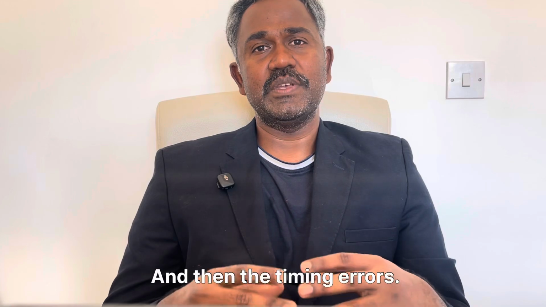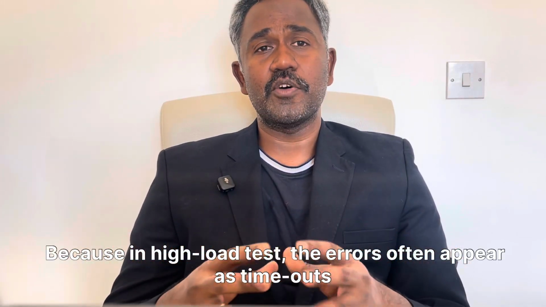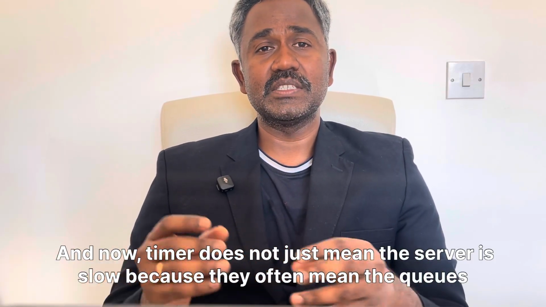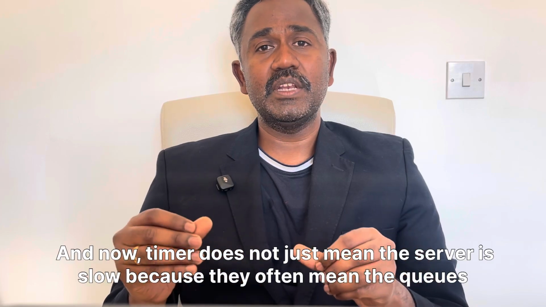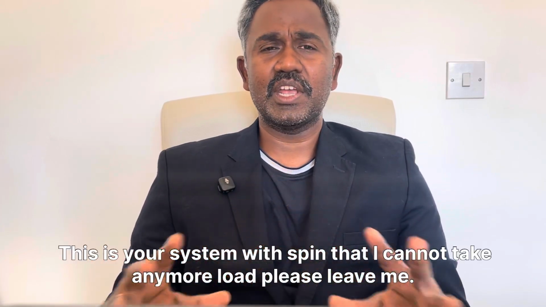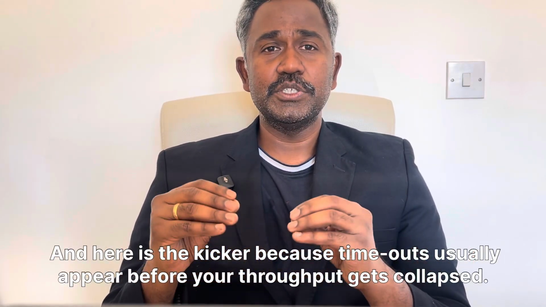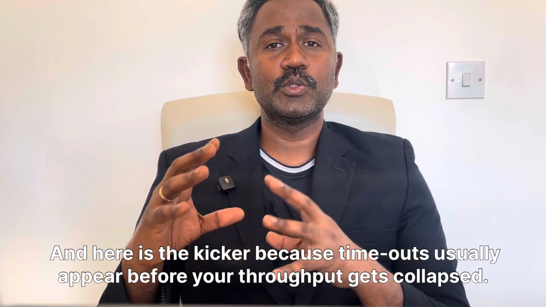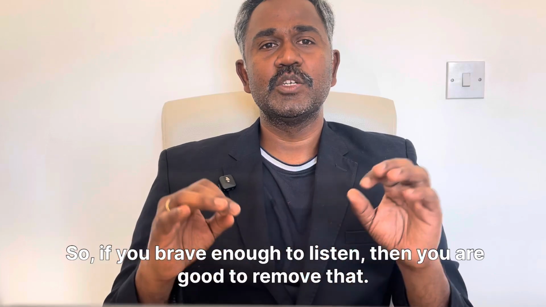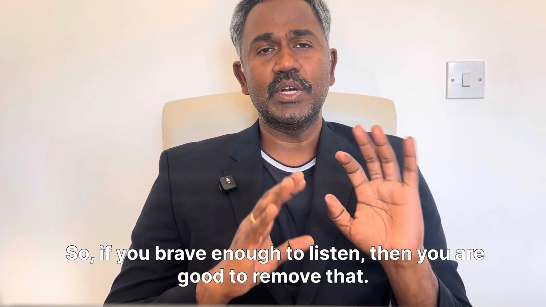And then the timing errors. Timing errors are really deadly, because in high load tests the errors often appear as timeouts. Timeout does not just mean the server is slow, it often means the queues are overflowing, right? This is your system whispering, I cannot take any more load. And here's the kicker: timeouts usually appear before your throughput collapses, and that's your early warning sign. If you're brave enough to listen, then you are good.